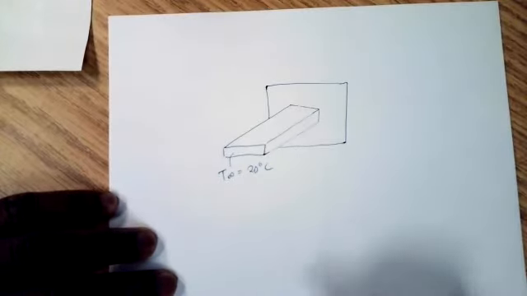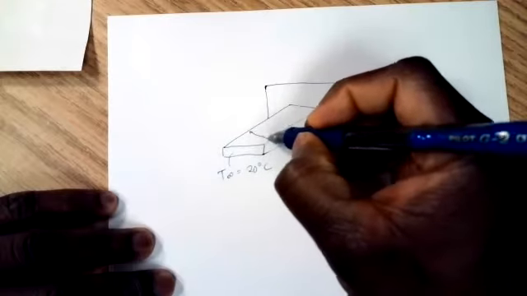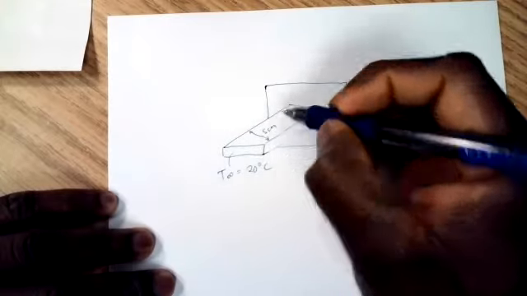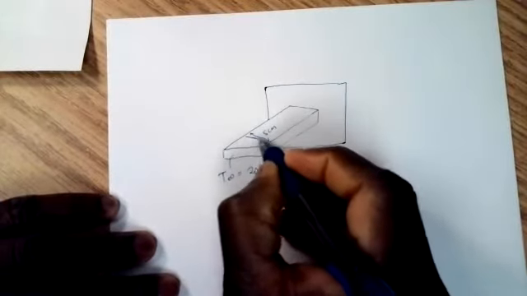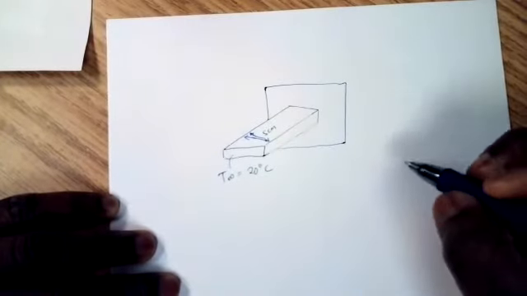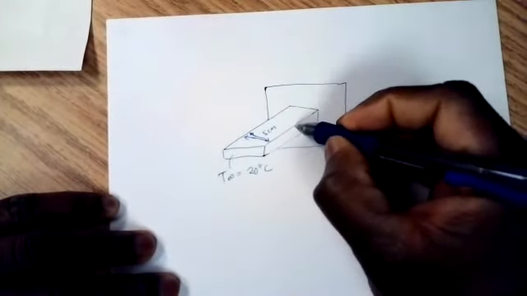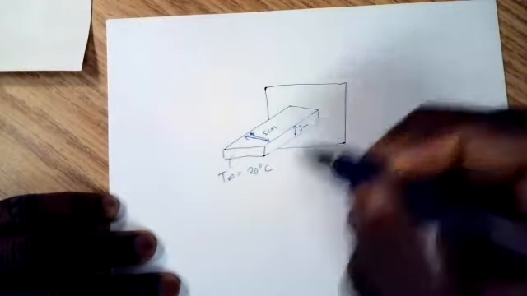The width of the fin is 5 centimeters, so we have this to be 5 cm. The thickness is 1 millimeter.